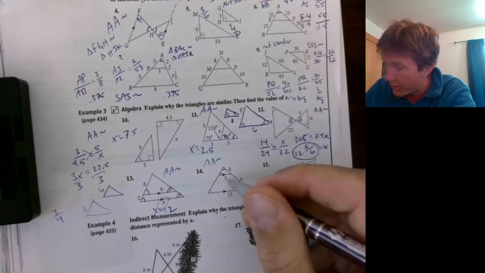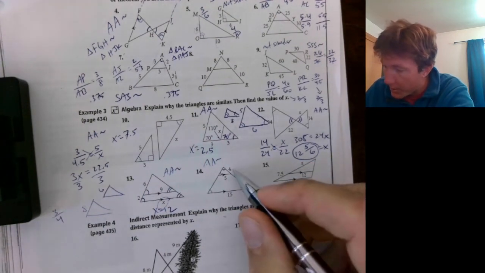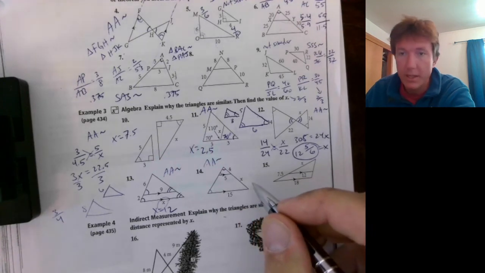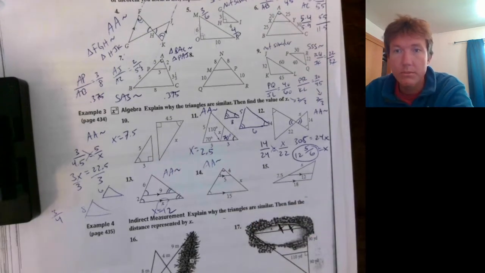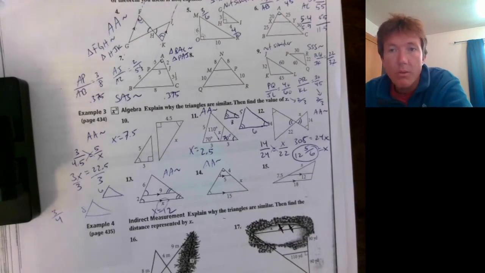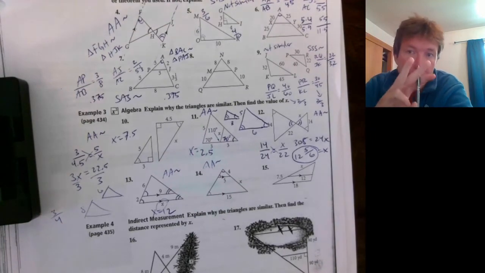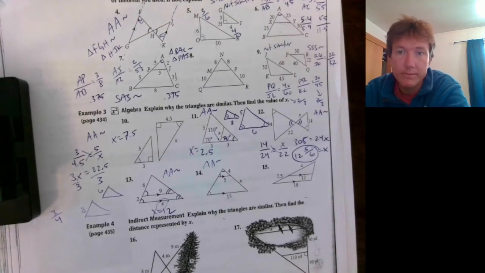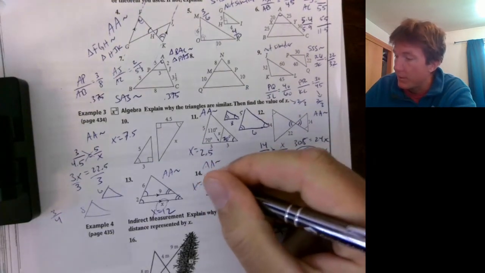5 is a third of 15. That means 4 is a 1/3 of x. So what number divided by 3 would get you 4? 12. X equals 12.